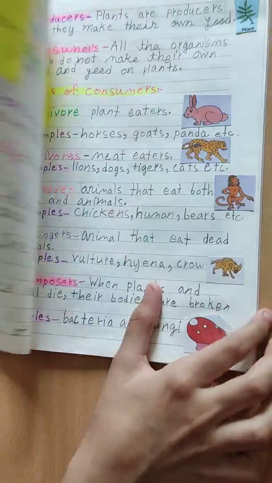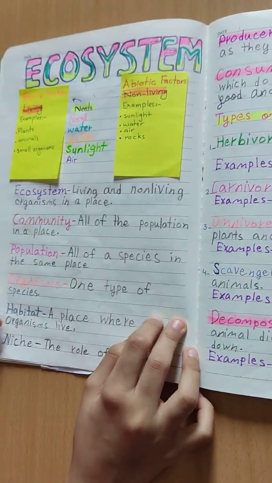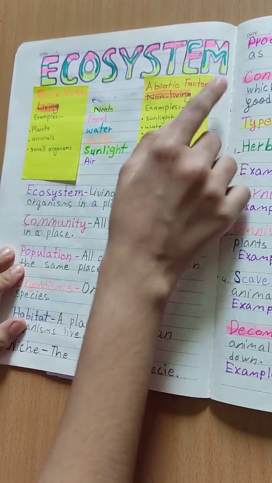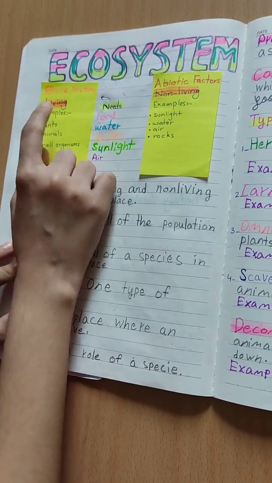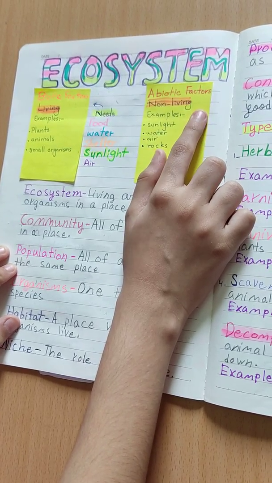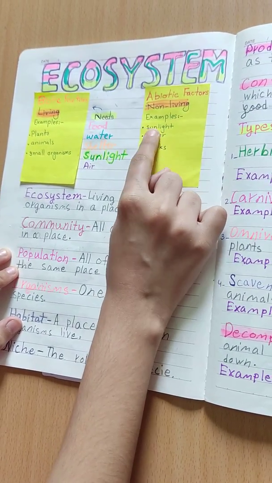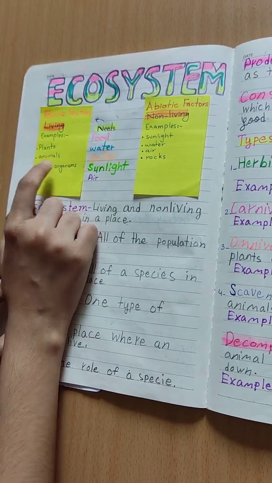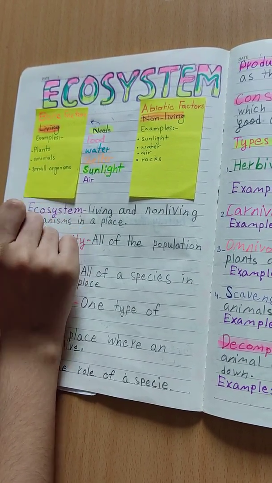So let's move on. Right here is the ecosystem. So there are biotic factors and abiotic factors. Biotic factors means living and abiotic factors means non-living. For example, non-living things are like sun, water, air, rocks. And living are plants, animals, and any small organism, even us.